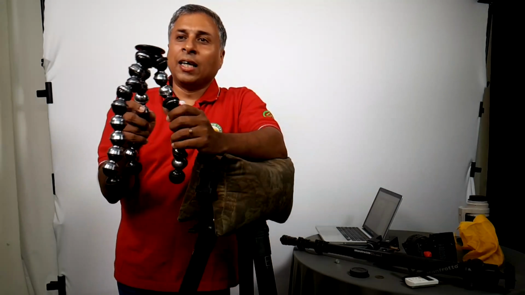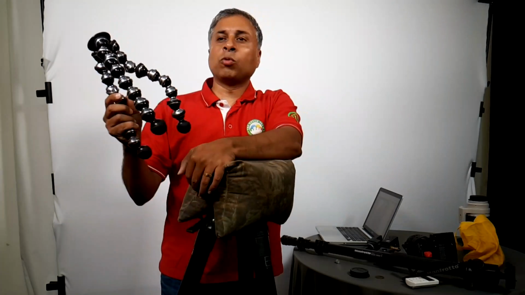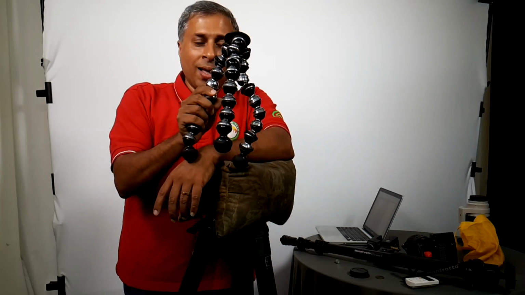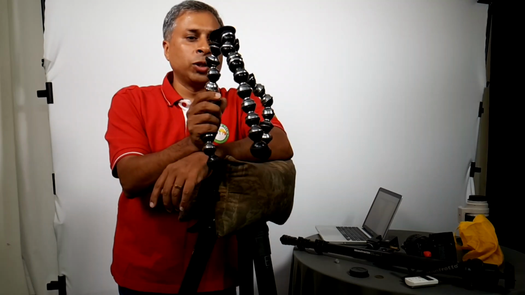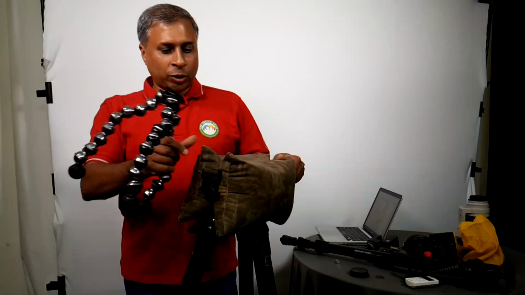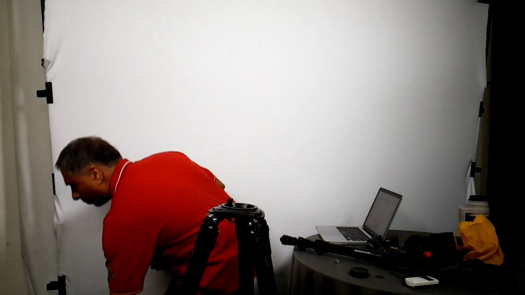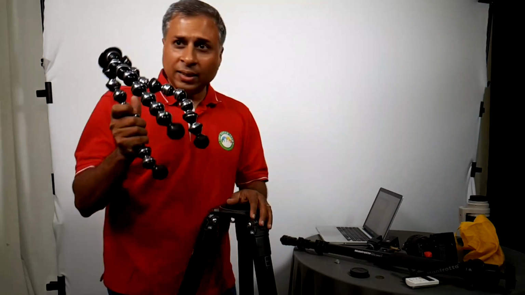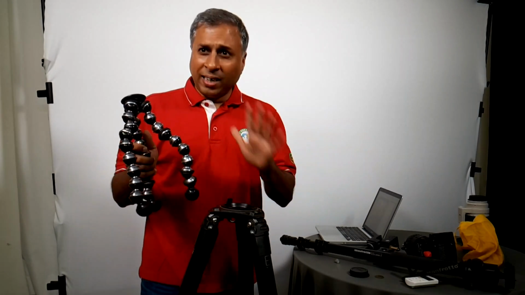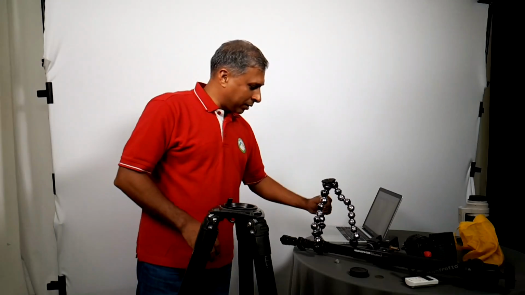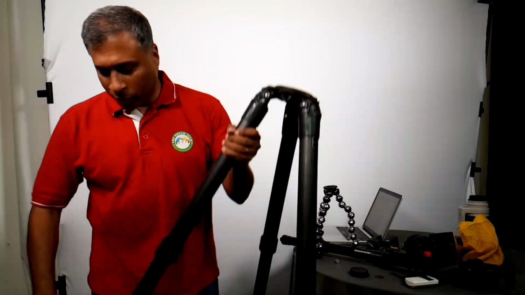This is basically the Joby tripod. This is what we call a gorilla pod. Quite useful. So let me just show you how this works. As you can see, this guy can get onto anything, literally anything. Let me just increase the height of the tripod just to show you.